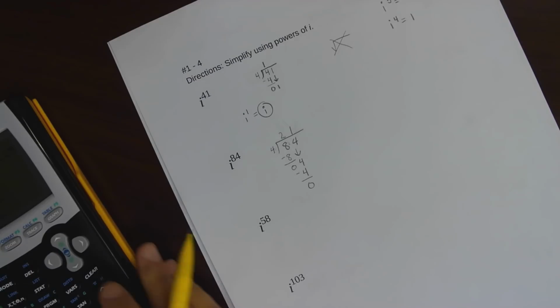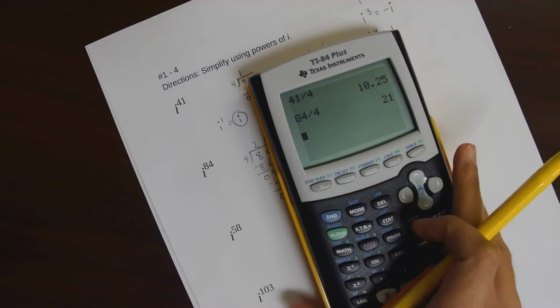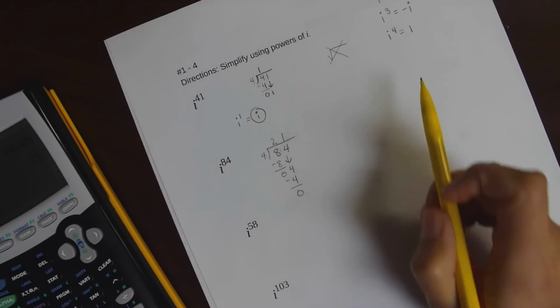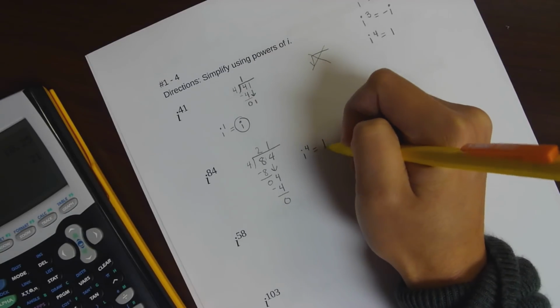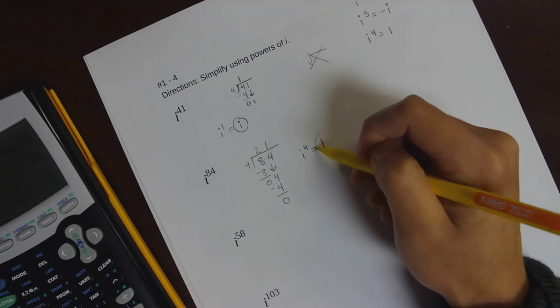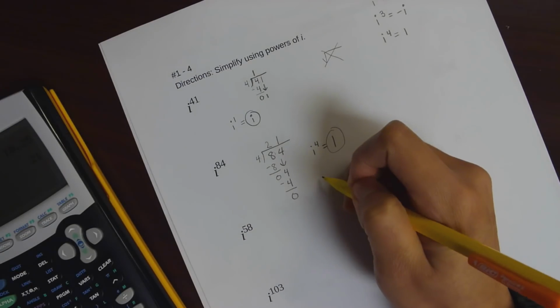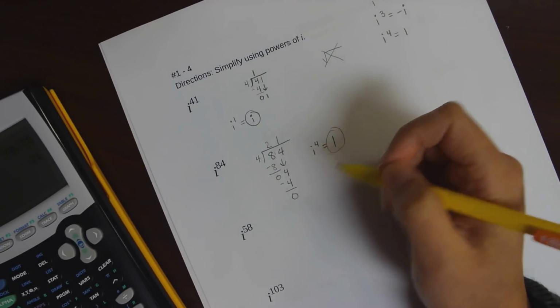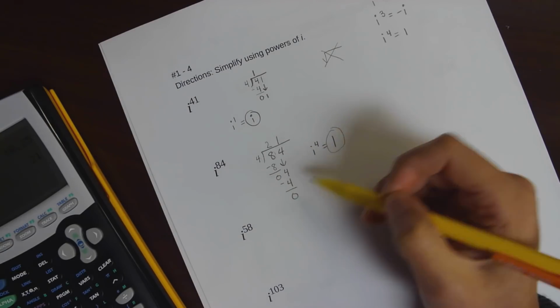So remainder of 0, also using the calculator, 84 divided by 4, we have a decimal of 0. So when you have a remainder of 0, it's the same as I to the fourth, or 1. Another way you can think about it, anything to the exponent of 0 is equal to 1. But just knowing that when you have 0 as your remainder, your answer is going to be just 1.